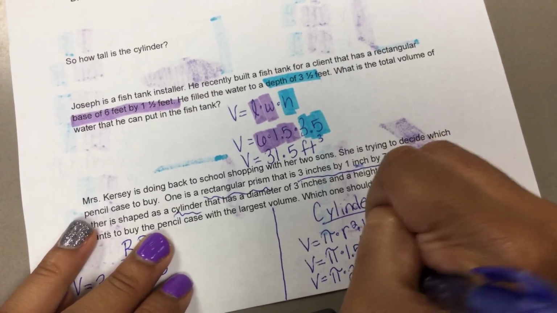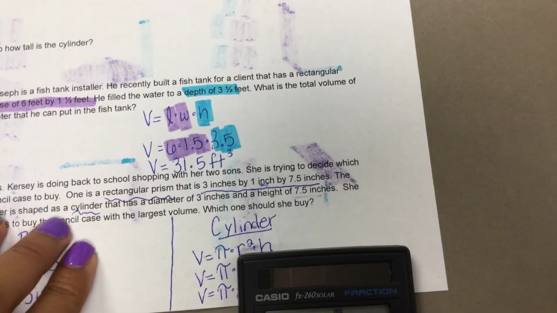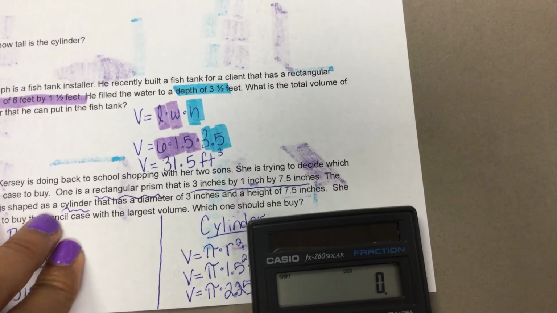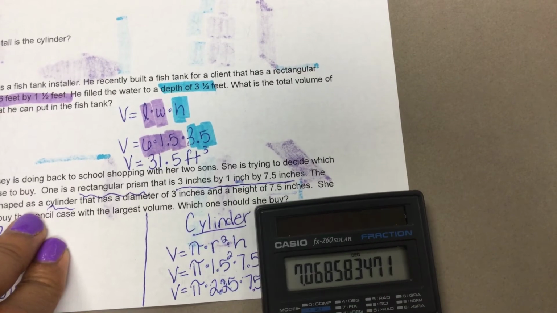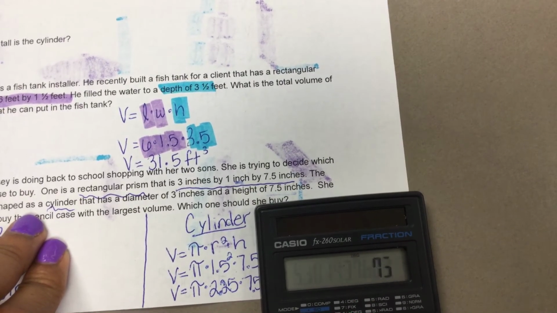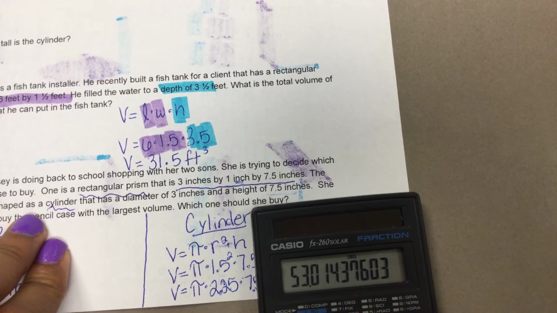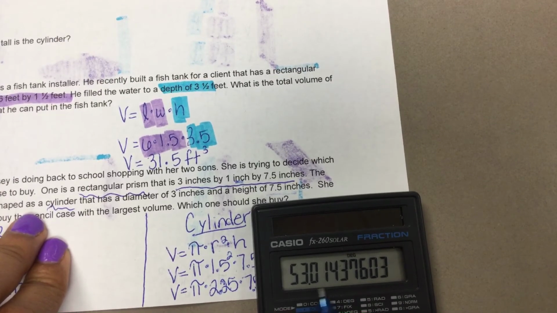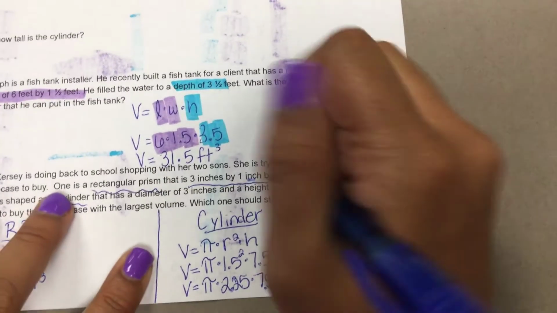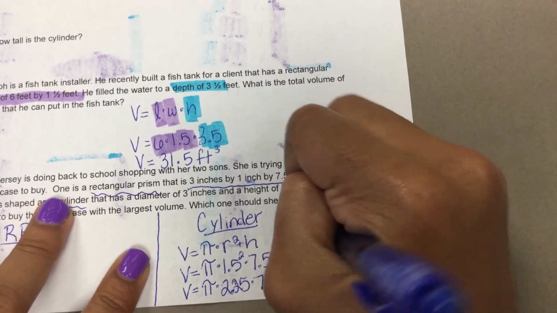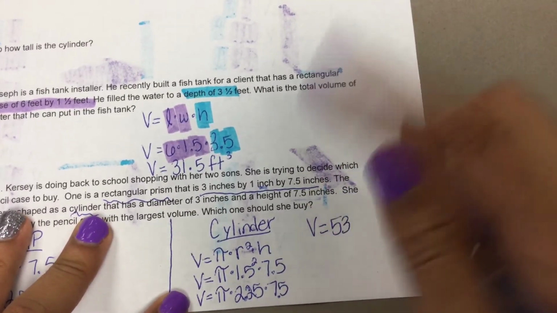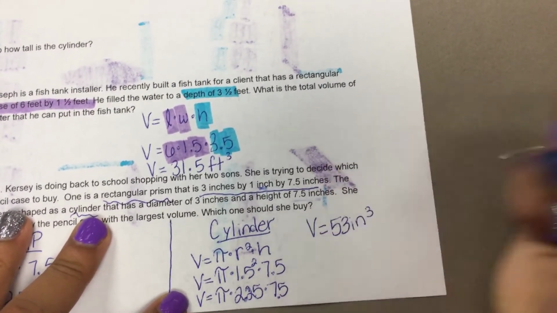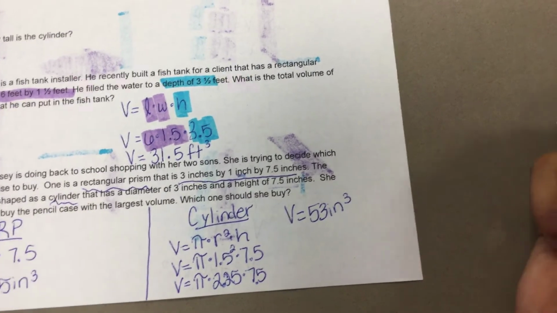And we still have to multiply it by pi and 7.5. So here we go. Pi times 2.25 times 7.5 equals, we have 53, and I'm just going to leave it as 53, okay? V equals 53 inches cubed. Okay, so we're still not done.